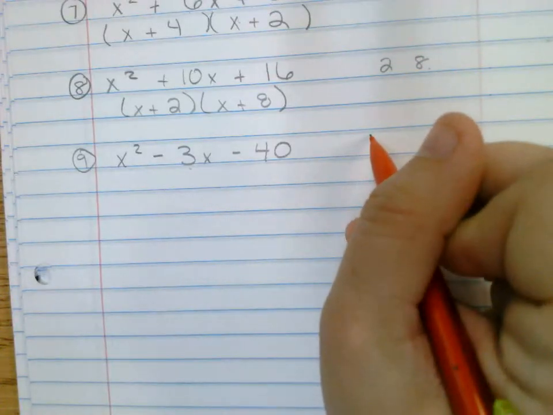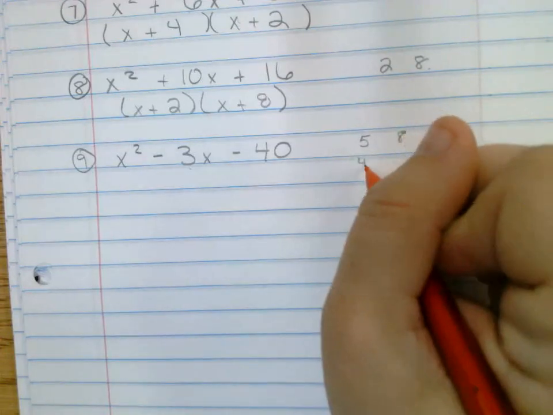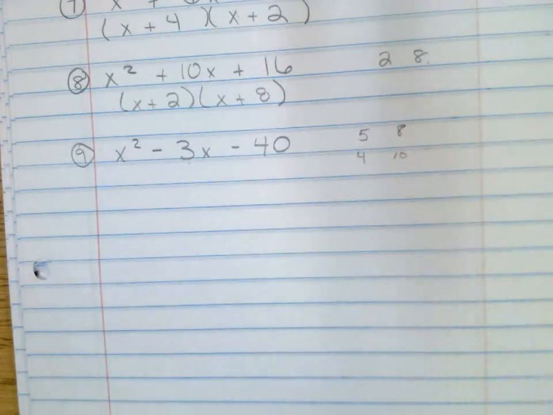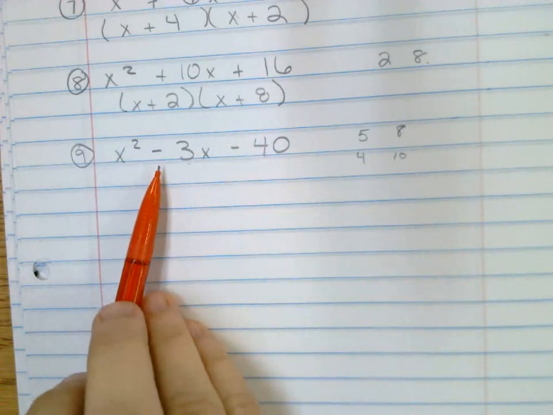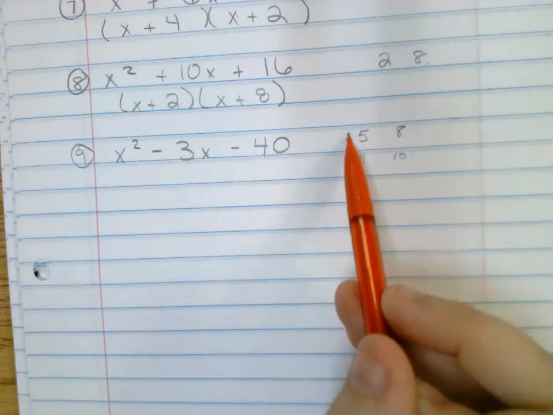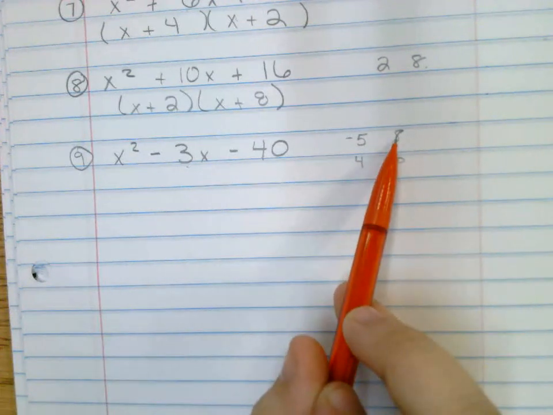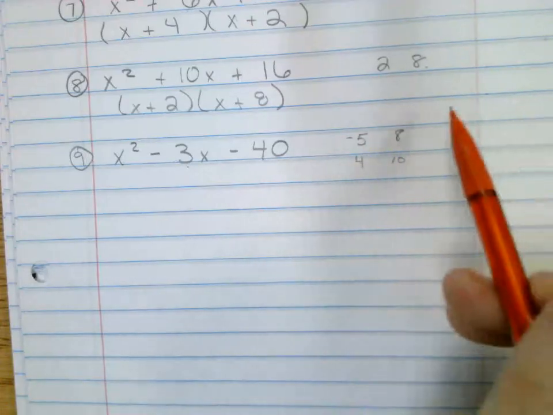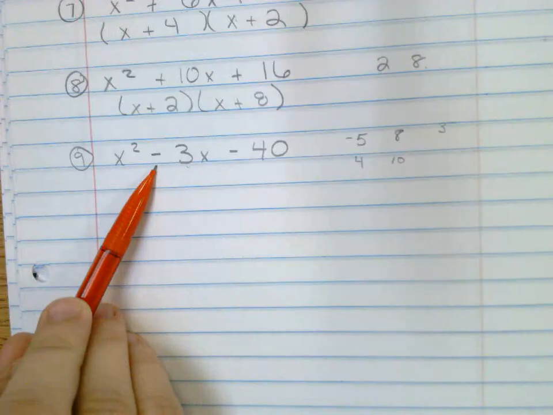Well, we've got 5 times 8. We've got 4 and 10. And then, I mean, we know it's not going to be 40 and 1, but those are the ones that come off to start with. Okay, so let's look at this. One of them has to be negative. So let's say I tried this one as the negative. If I add negative 5 plus 8, what do I get? 3.